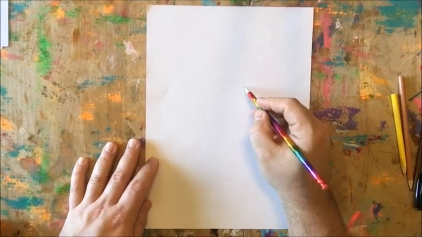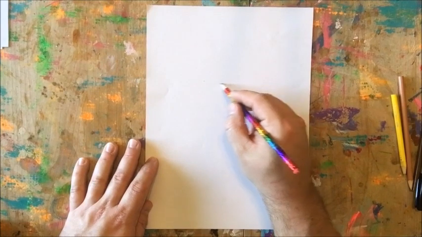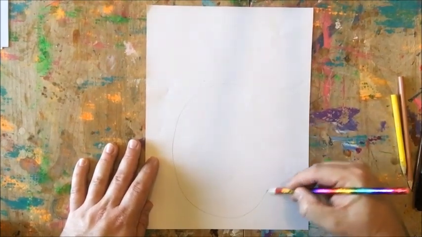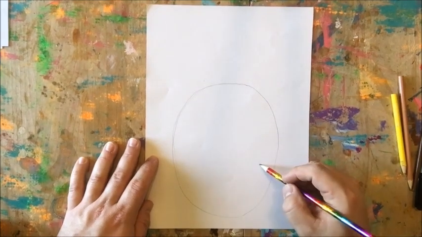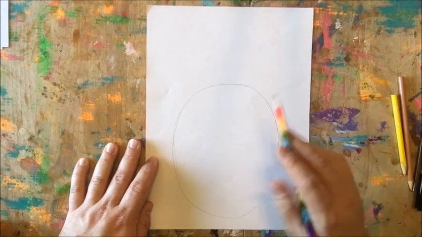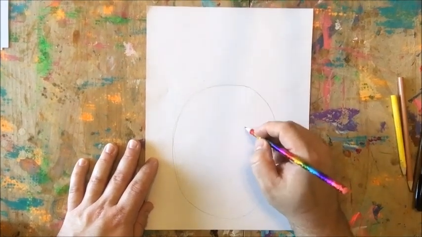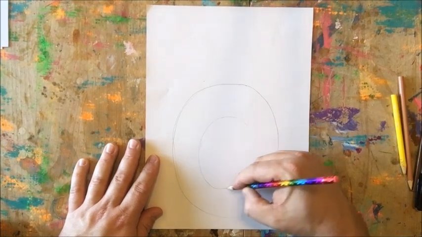The first thing I'm going to do, I'm going to start down just a little bit higher than halfway on my paper, and I'm going to create an oval. This oval right here is going to be the outside of my pineapple, and we're going to edit that here before we trace it. So start with a pencil, and then I'm also going to create a smaller oval inside.